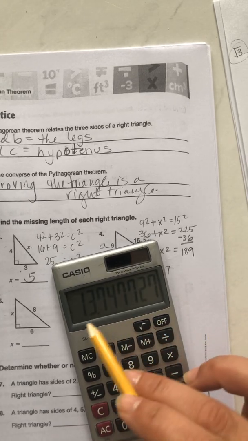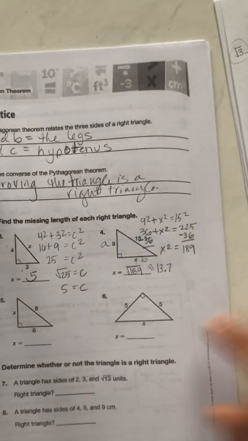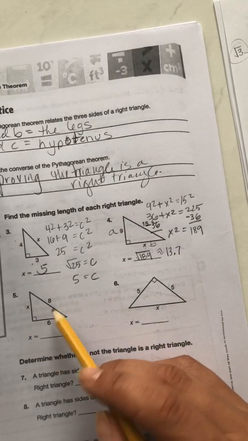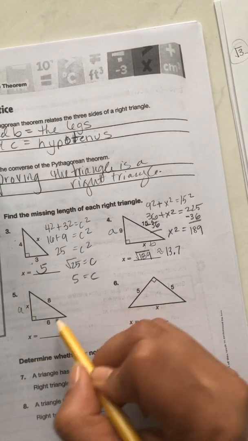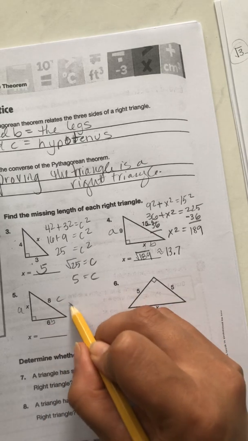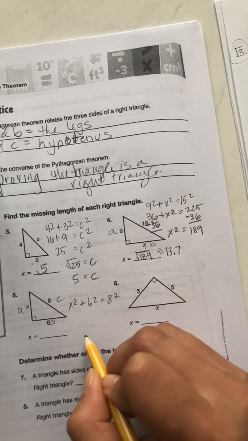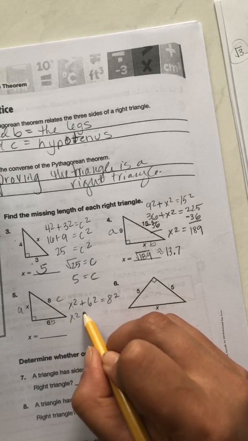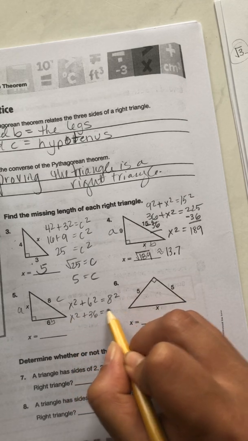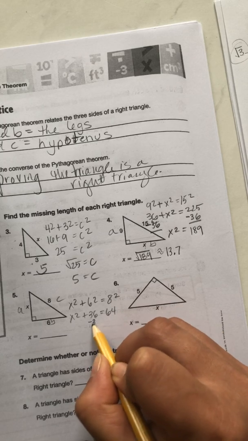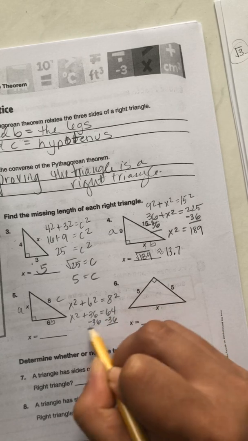189, square root 13.74. So we're pretty close there. All right, so this one we can say this is A, this is B, and this is C. So x squared plus 6 squared equals 8 squared. So x squared plus 36 equals 64. Get rid of the 36.